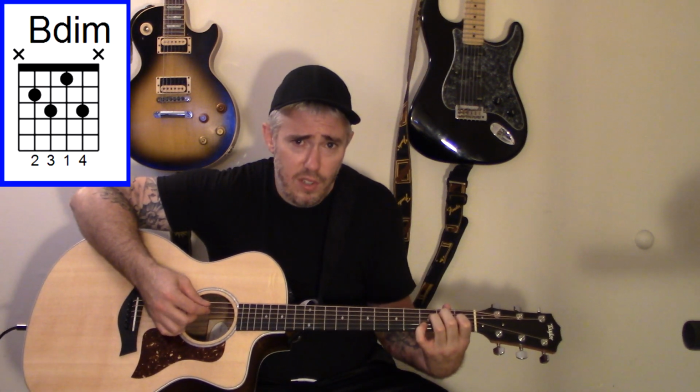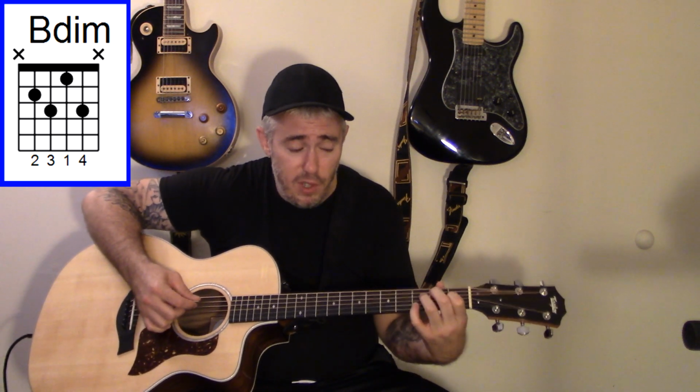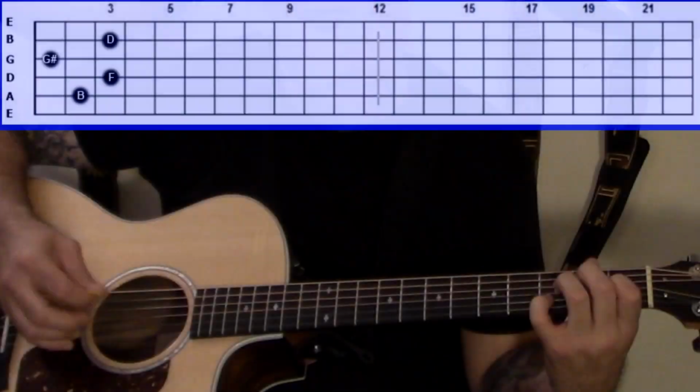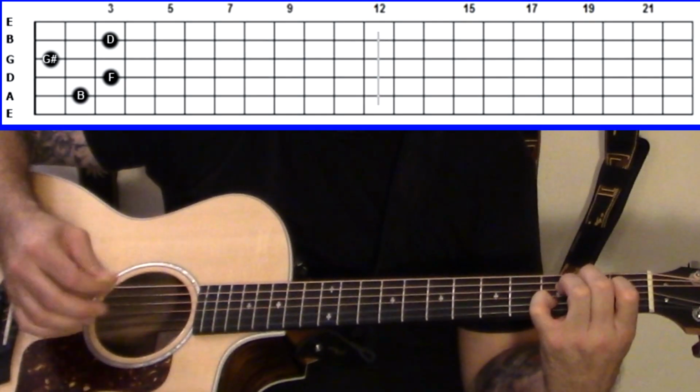So diminished chords. There's only 3 diminished chords. Very, very simple. The shape that we're going to be playing is this. There's other shapes of diminished chords, but we're just going to stick with this shape for this lesson, and there's only 3 of them. So if you look at the notes here, you have the note B, you have the note F, you have the note G sharp, and you have the note D.